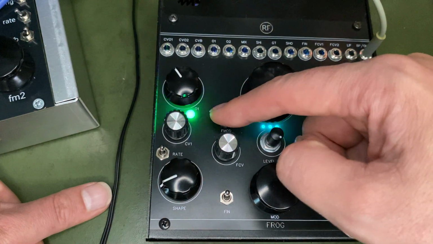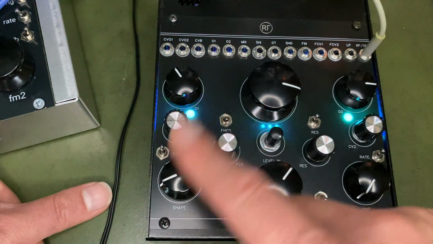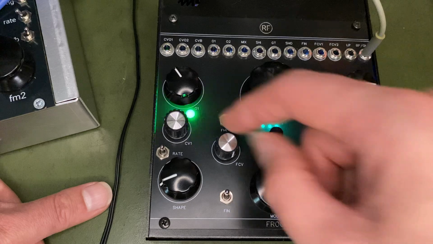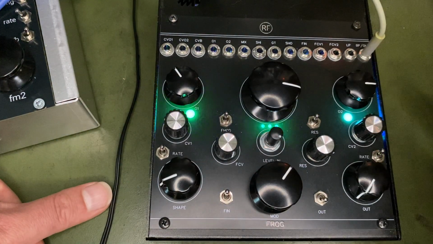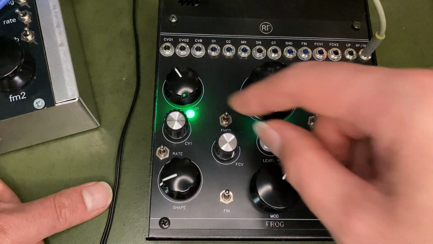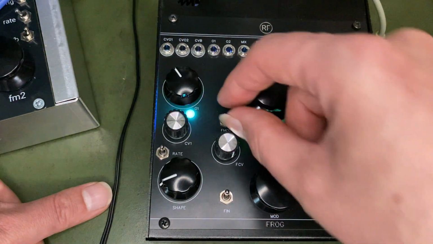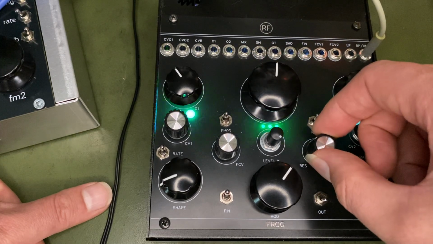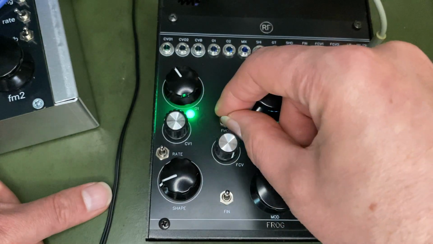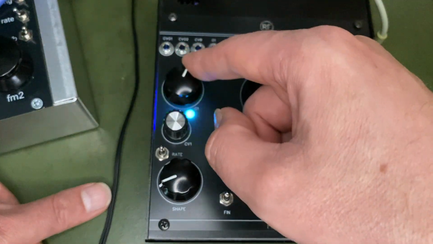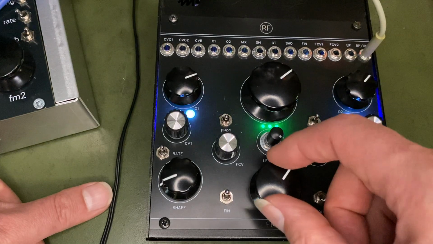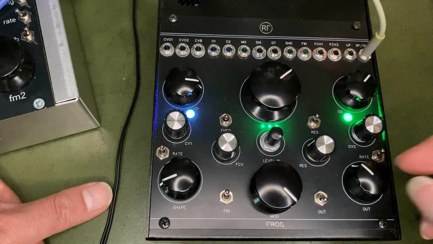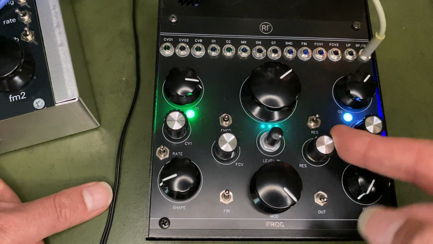Then we've also got this filter mod. Now down is kind of the shape signal modulating the cutoff of the filter, and up is the oscillator 2 modulating it. Then over here we've got the resonance.